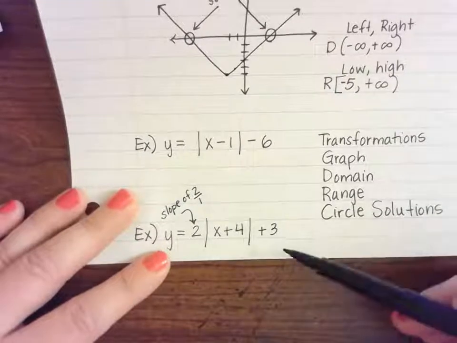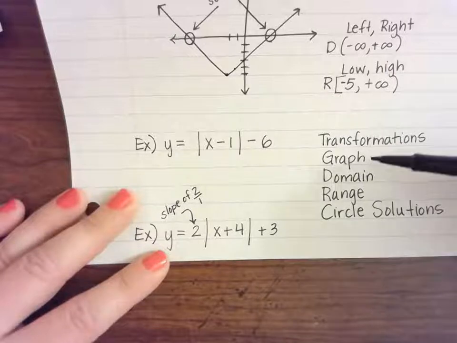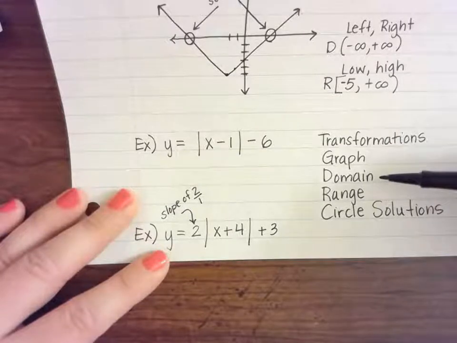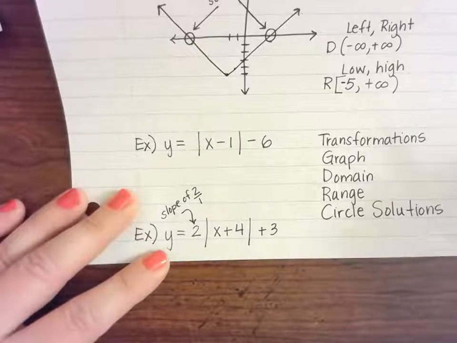For this second example, do transformations. Tell me how it moved in words. Make a graph. Then tell me the domain. Tell me the range. And then circle your solutions.